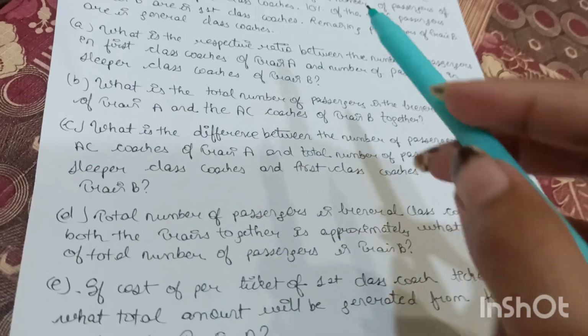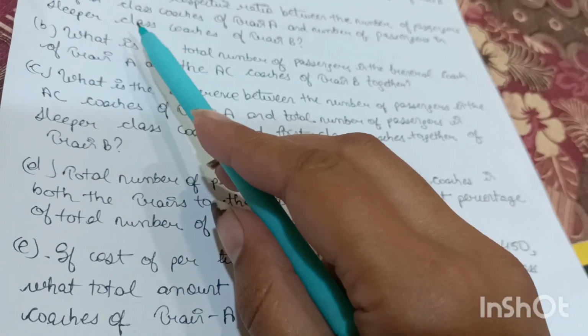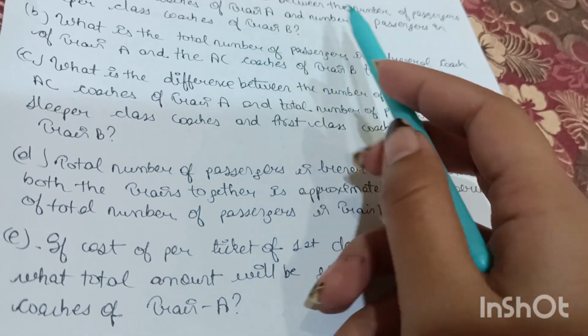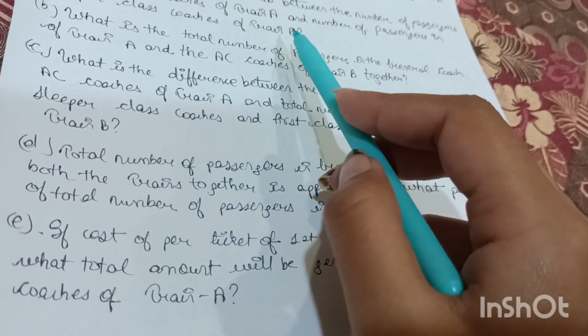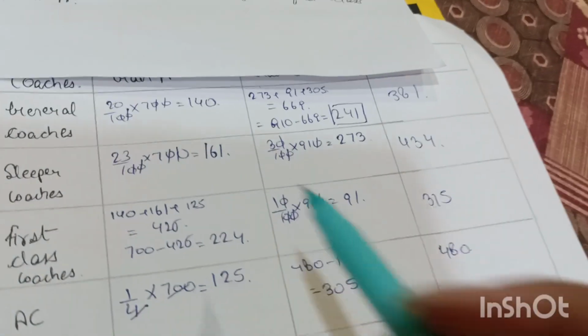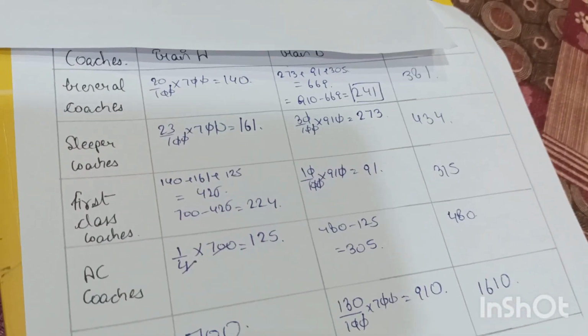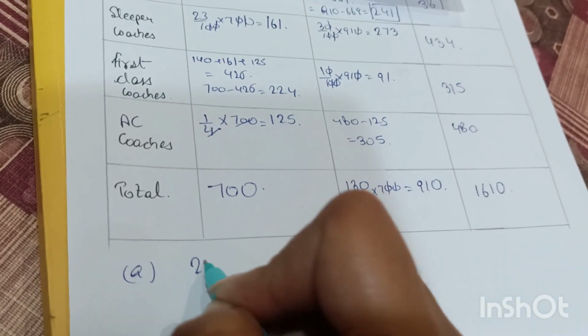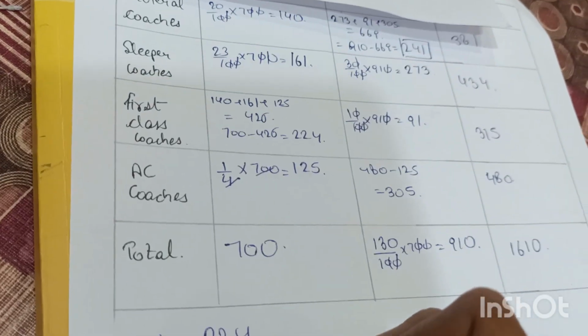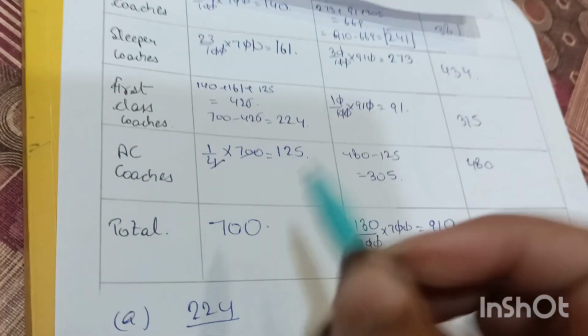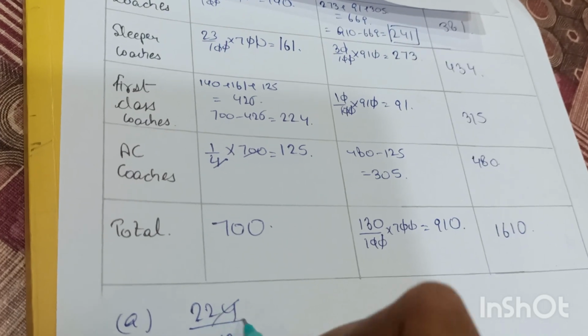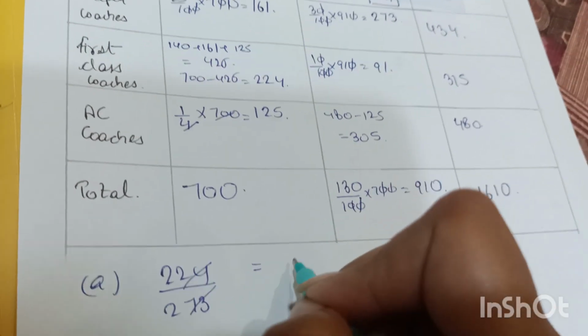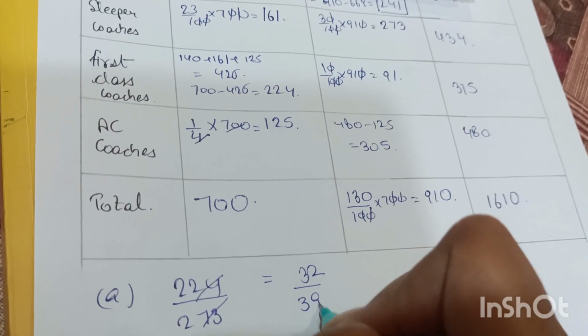So for the first question, you have to find the ratio of first class coaches in train A and sleepers in train B. So first class coaches in train A is 224 upon sleeper class in train B, 273. When you divide it by 7, you will get the value as 32 upon 39.